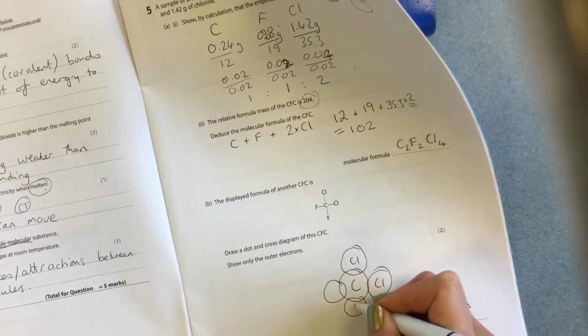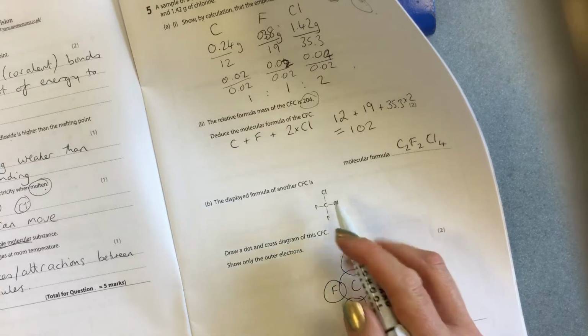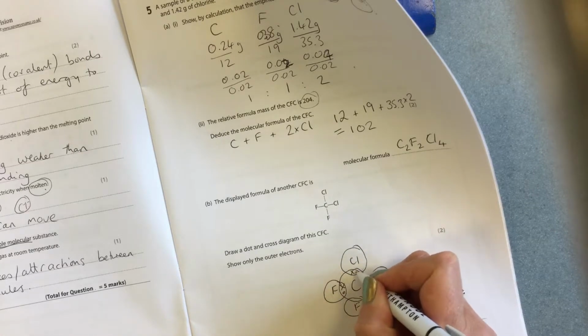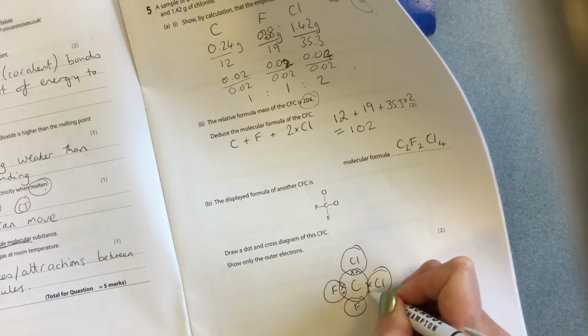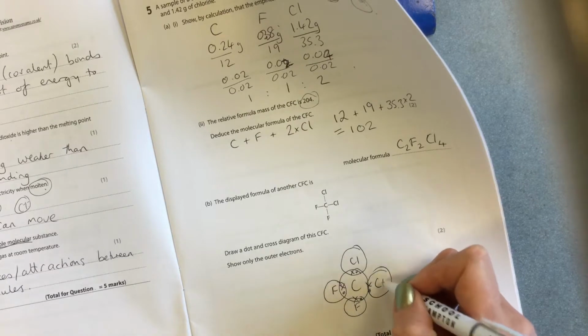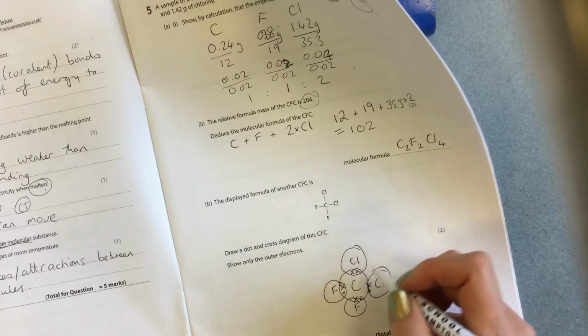So I've got the carbon in the middle. Some people were splitting it up and doing weird things like that. Every bond is a cross from one atom, one electron from one atom, and a dot from another, making sure they're fully in between the atoms. Chlorine, chlorine, fluorine, fluorine. Don't be silly and put the wrong element in, you lose your marks.